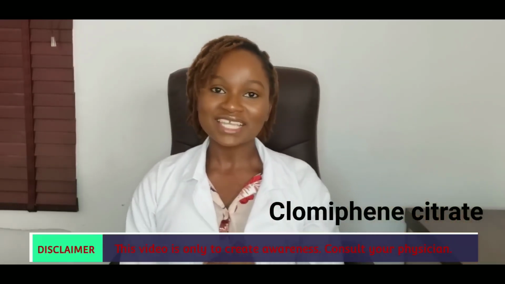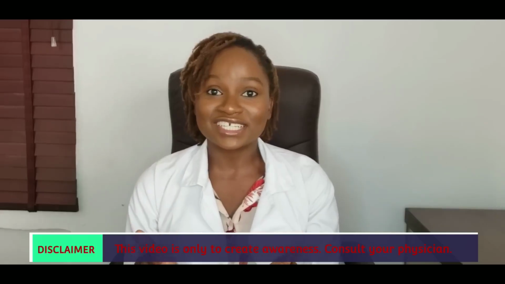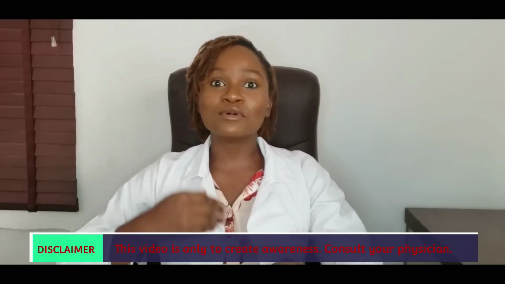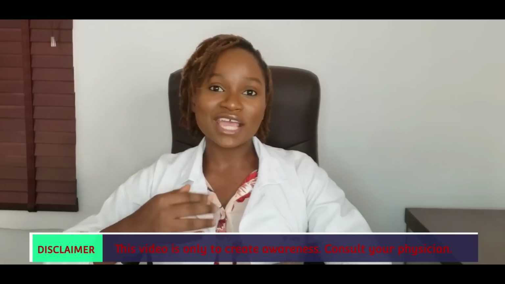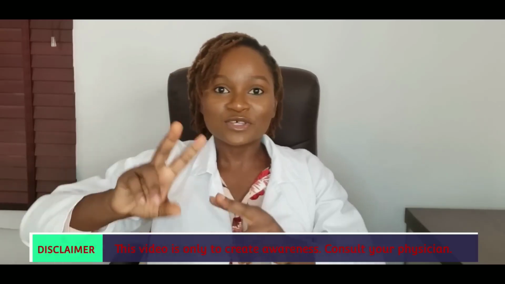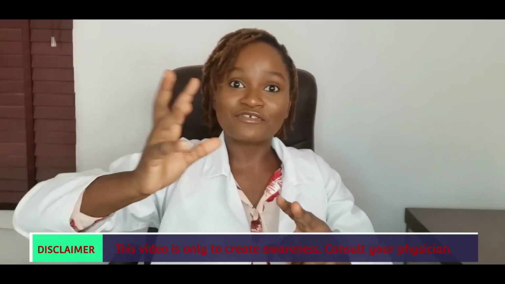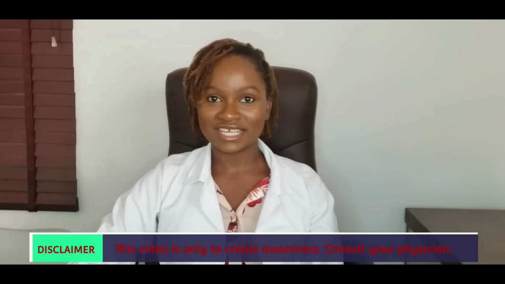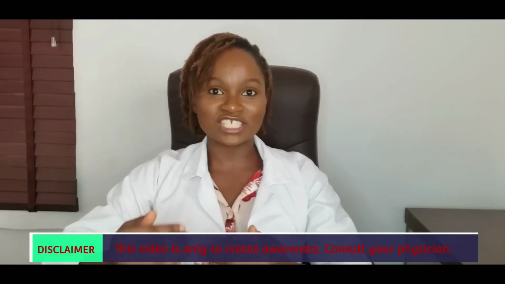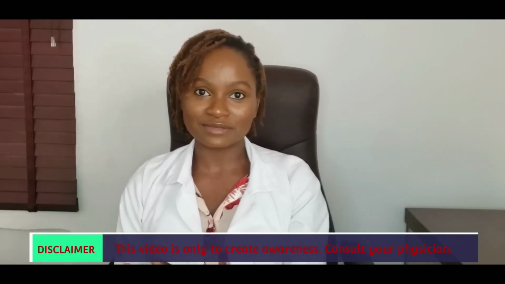That being said, I'm going to move to the first method, which is the use of clomiphene citrate. Clomiphene citrate is a medication that is used to stimulate the ovaries to release more than one egg. So when 2 eggs are released using this medication during ovulation, 2 sperm cells will come and then fertilize these 2 eggs that are released and will result in twins. So this is how clomiphene citrate actually increases your chances of having twins.